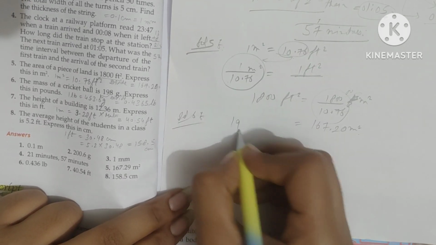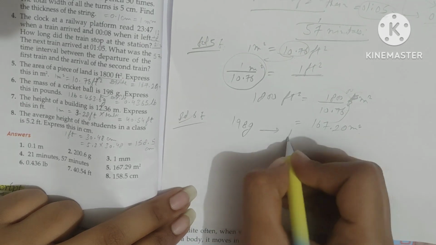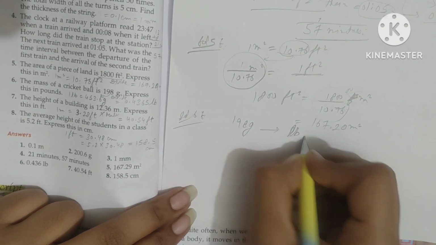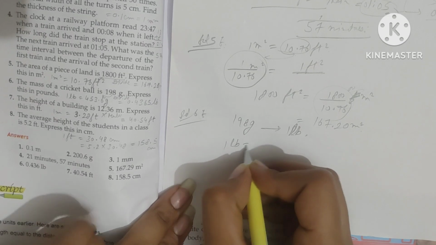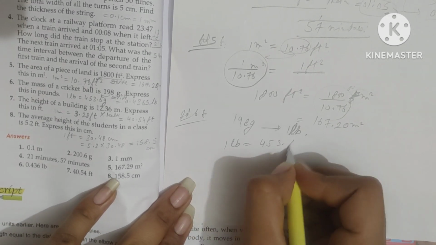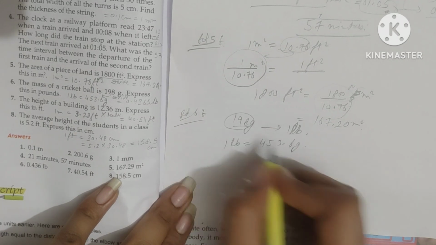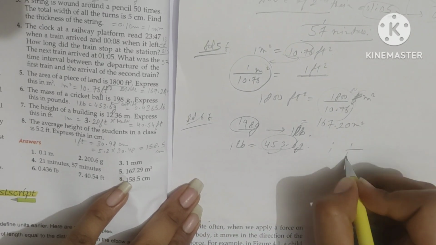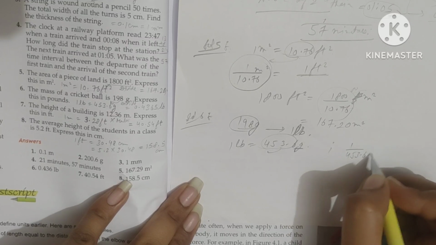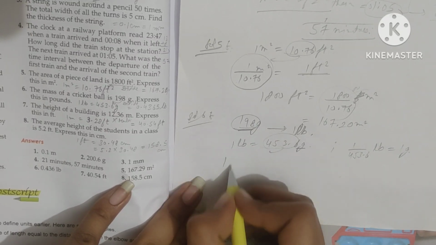Sixth solution: a ball's weight is given in grams. We have to express it in pounds, in lb. I know 1 lb equals 453.6 gram, right? But I need the gram alone here. So this complete value will move to the other side: 1 by 453.6 lb equals 1 gram. This value I need to convert.